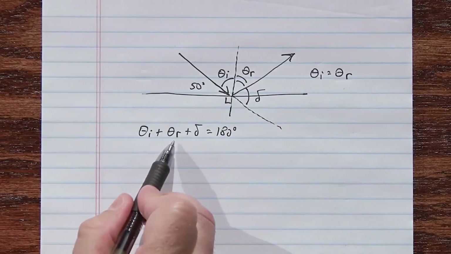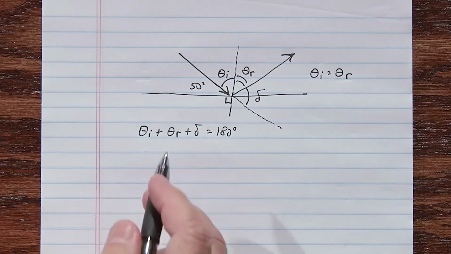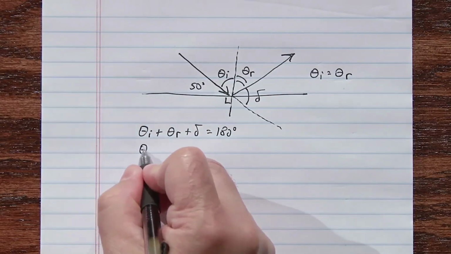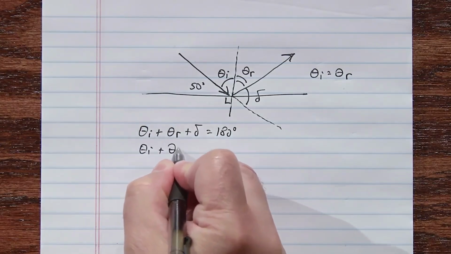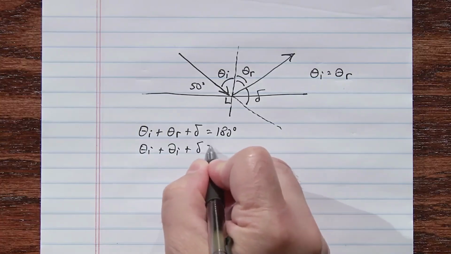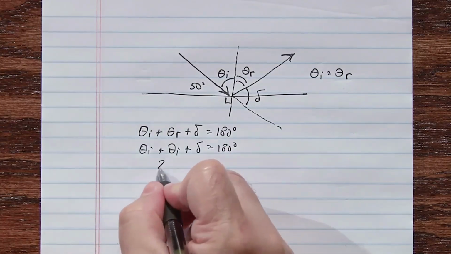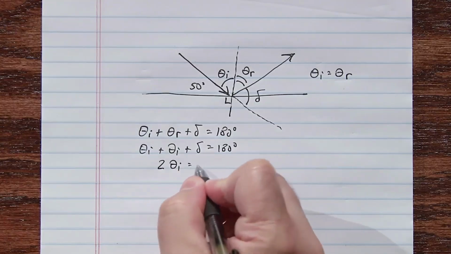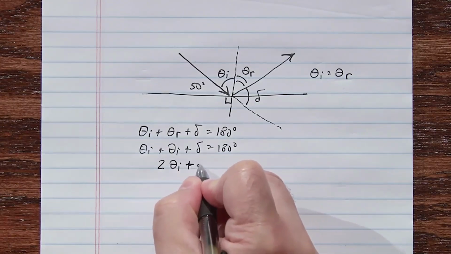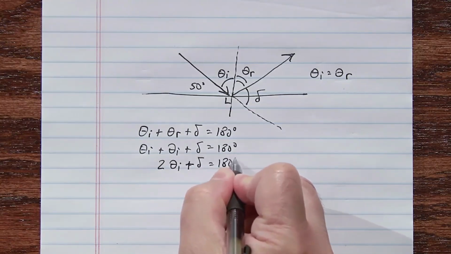So for theta reflected, I'm just going to write theta incident. So I have theta incident plus theta incident plus delta is equal to 180 degrees, or 2 times theta incident plus delta is equal to 180 degrees.